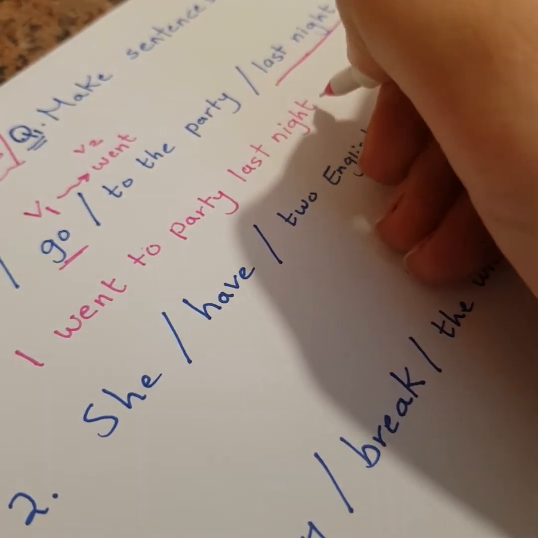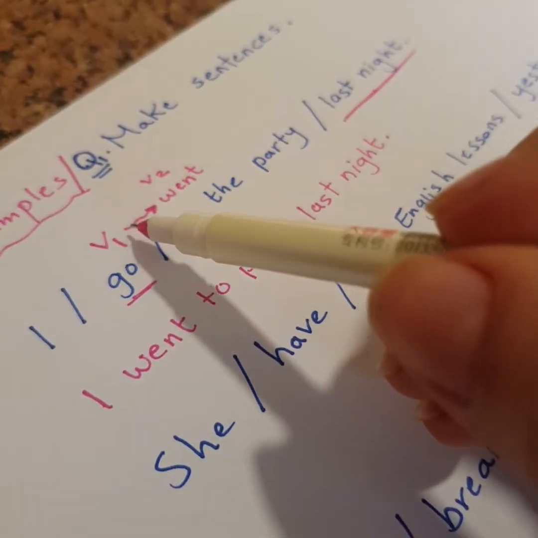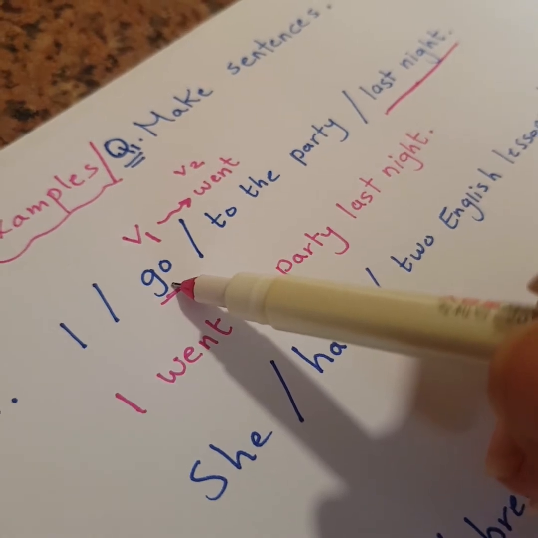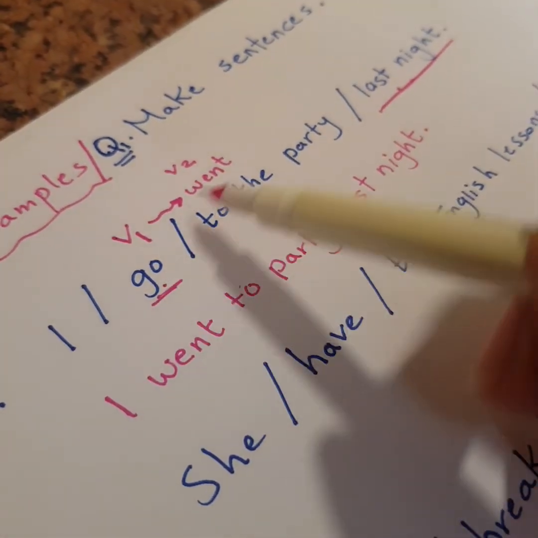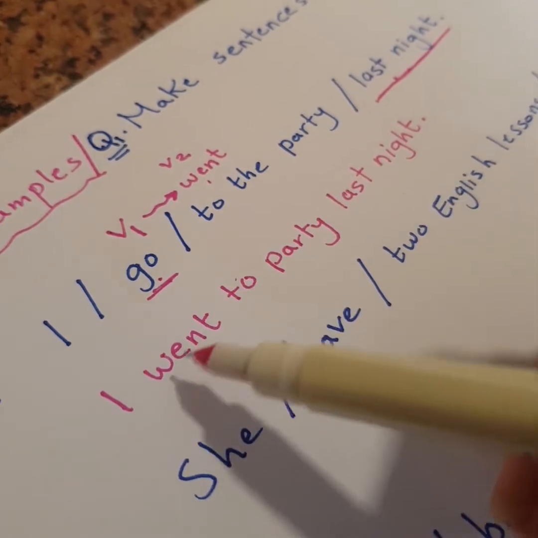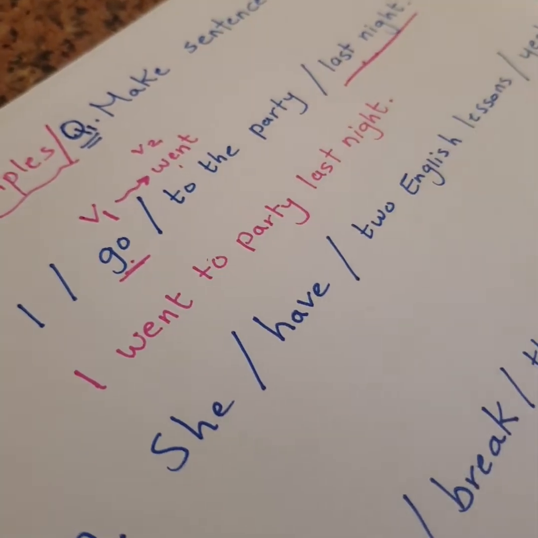So I have to use the verb two of go because it's in the past. I have to use the verb went. I went to the party last night.